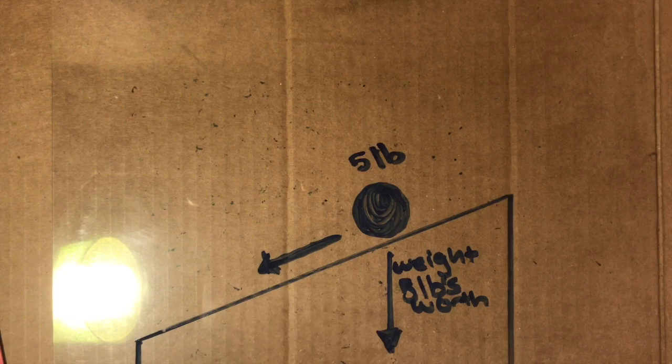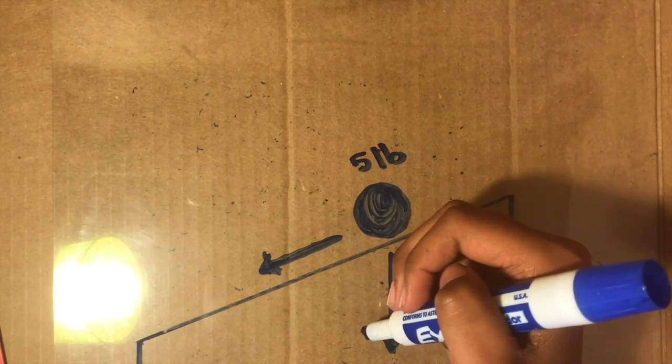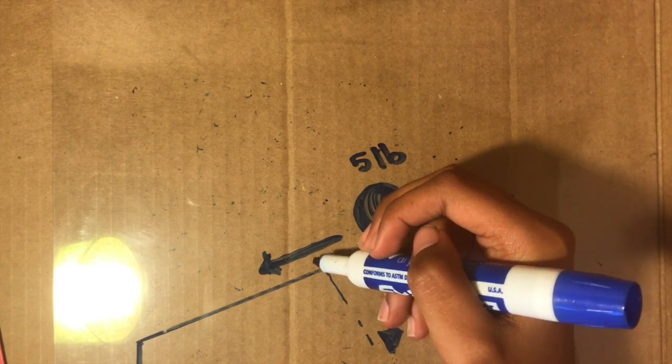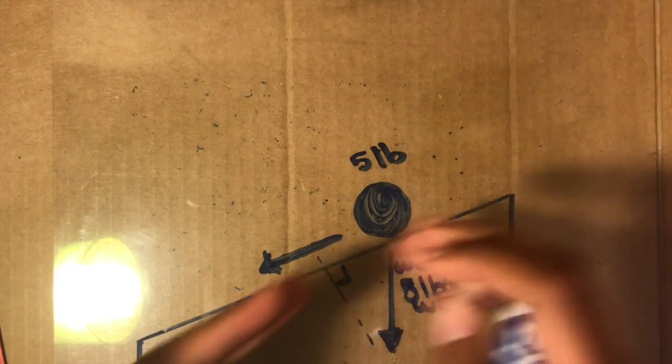Well, to do that, you know how in the previous problem, we took two forces and we combined them to make one total vector force? Well, we can do the opposite here, where we take one force and we split it into two separate vectors. So we have one vector that goes down this way. And this vector is just going to be the projection of this weight force onto this line. So that's how you know how far this is.